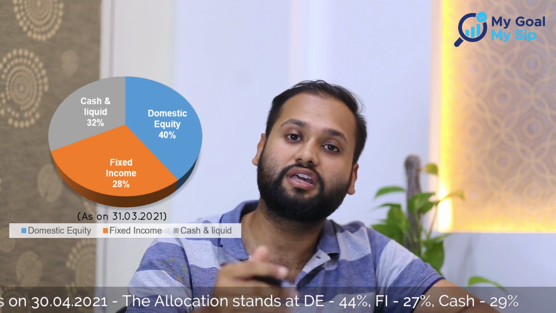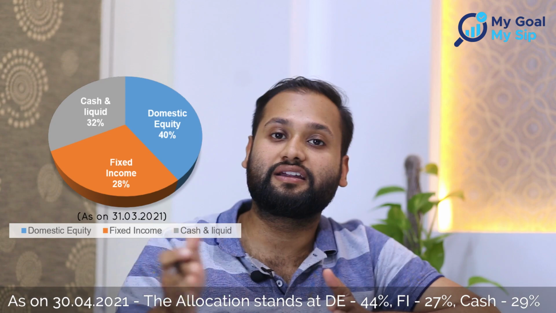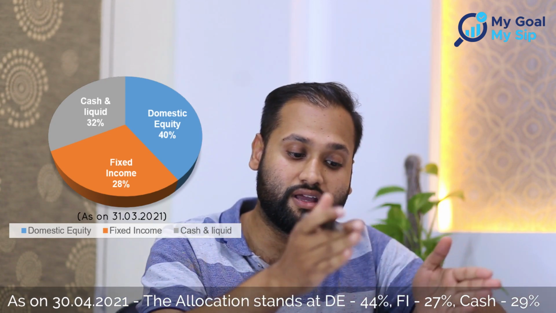So now talking about the portfolio analysis, how the portfolio looks. The portfolio currently has an allocation in domestic equity to the tune of 40%, right? And in the fixed income category, it has an allocation of 28%, and the remaining is in cash and the liquid segment. The equity basket consists of large cap, which has the highest allocation, followed by mid cap. The top shareholdings are ICICI Bank Limited, Reliance, HDFC, Infosys, and they also have futures of HDFC Bank Limited as of 31st March.